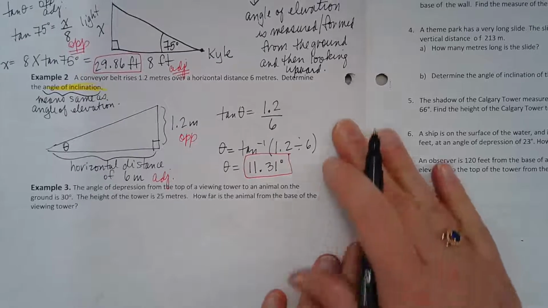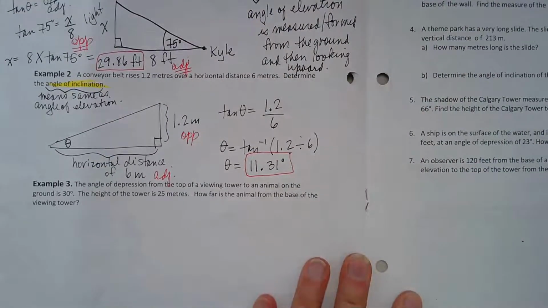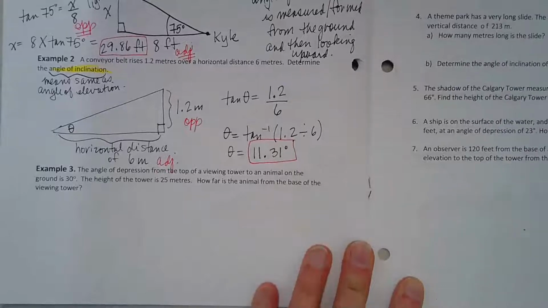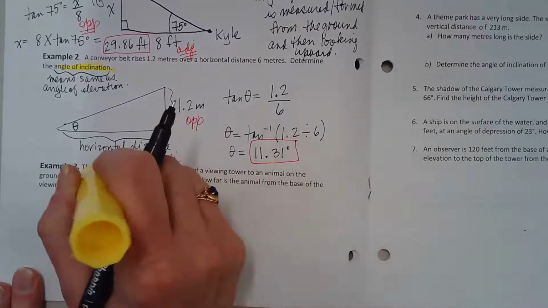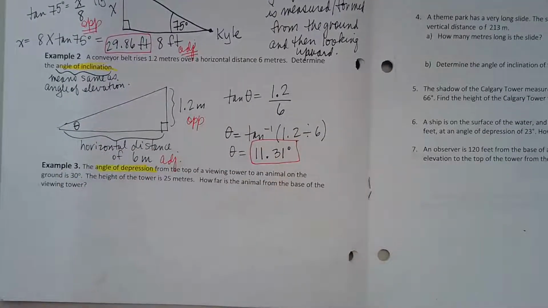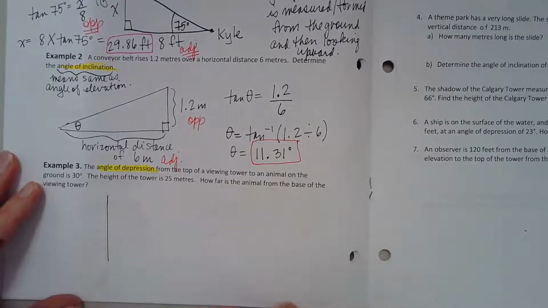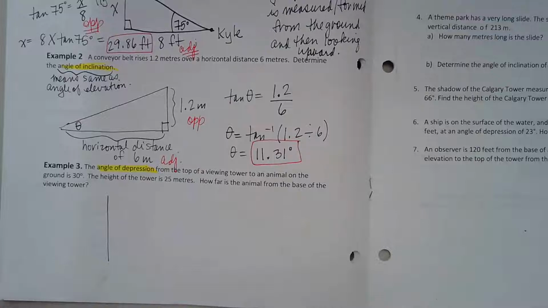I would have let you do this one on your own, but there's a new phrase in here, angle of depression, which is similar to angle of elevation, right? So let's just draw a big park ranger tower, like those towers they have in parks to watch for forest fires and animals that are in distress.